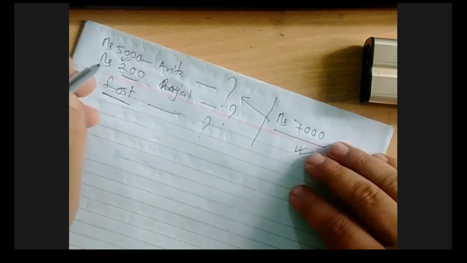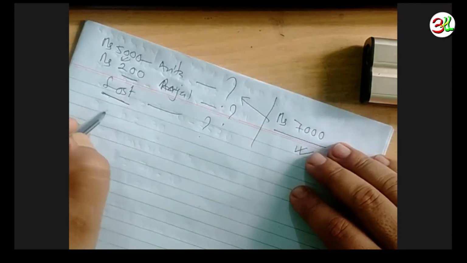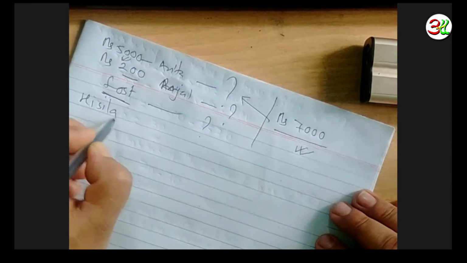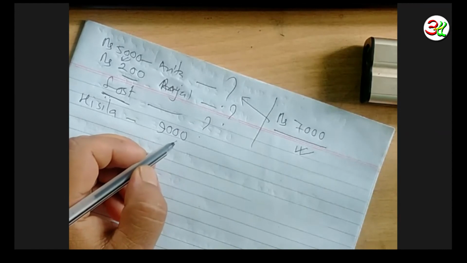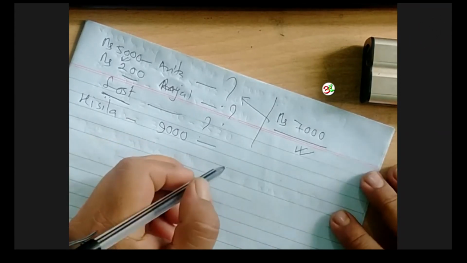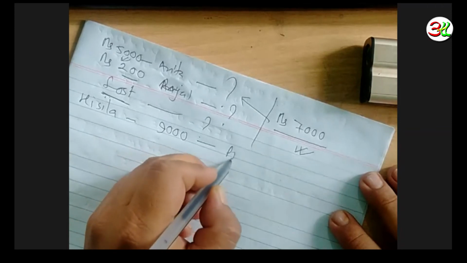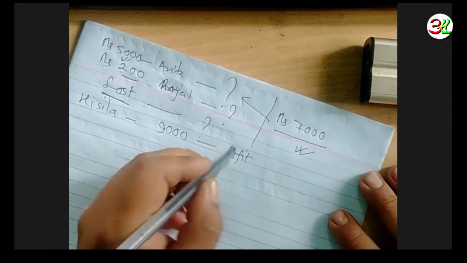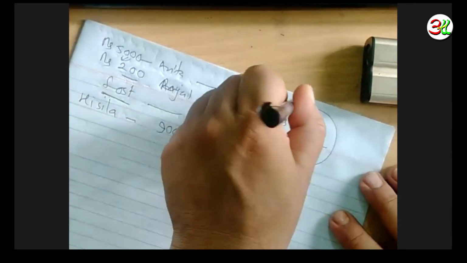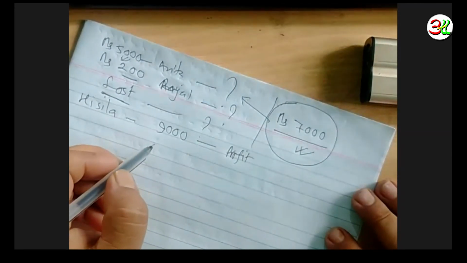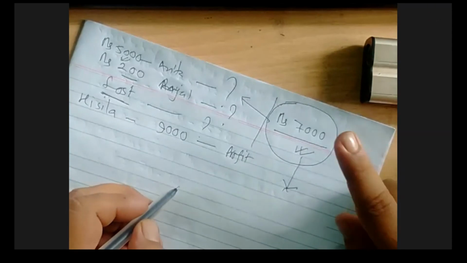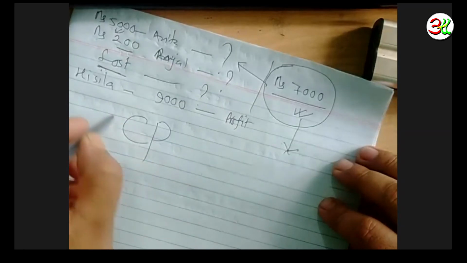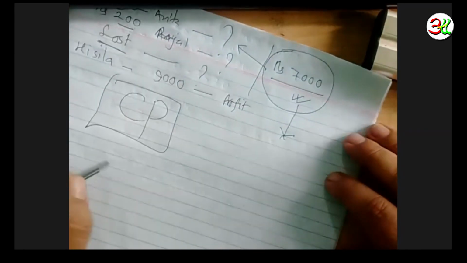Then I sold it to Isila. Isila, I sold it to you at 9,000. What happened to me? Profit. So if you know the cost price, only then can you tell whether it is profit or loss. So the base of profit and loss is cost price. That is one thing you have to remember.